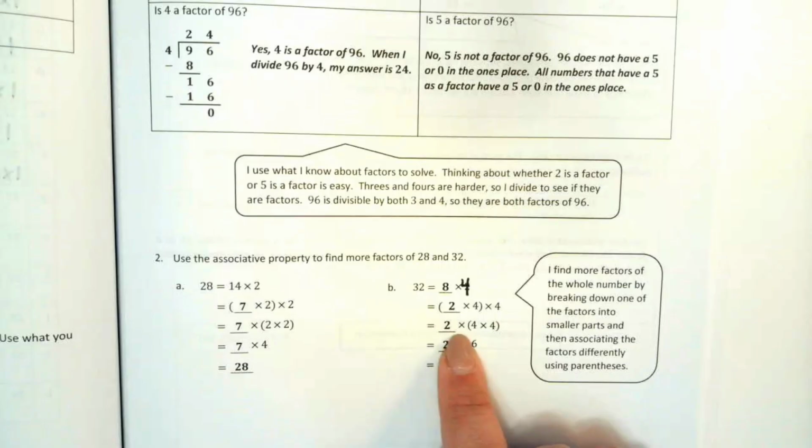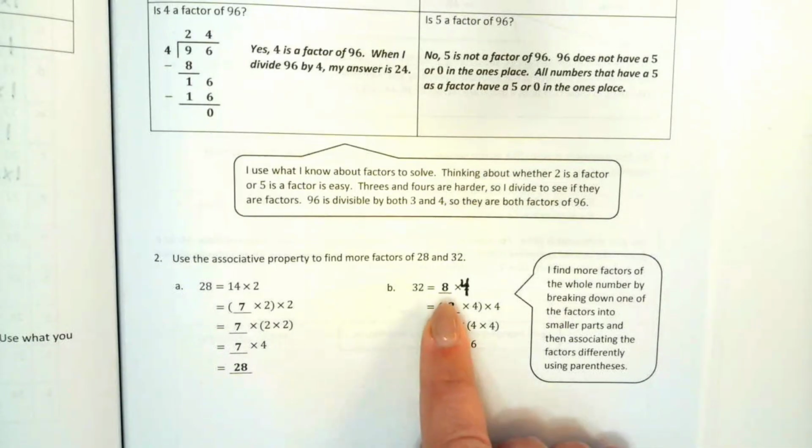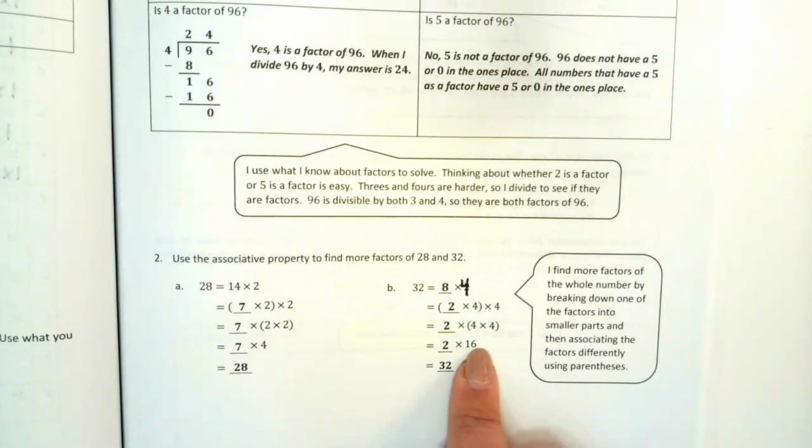So now it says 2 times 4 times 4. And 4 times 4 equals 16. So that means 2 times 16 also equals 32. So the factors of 32 they have are 8 and 4 and 2 and 16.